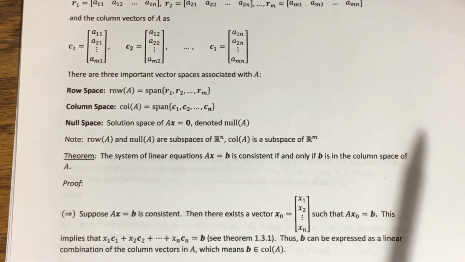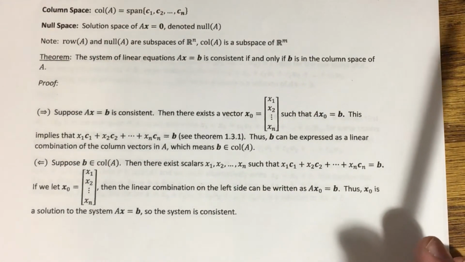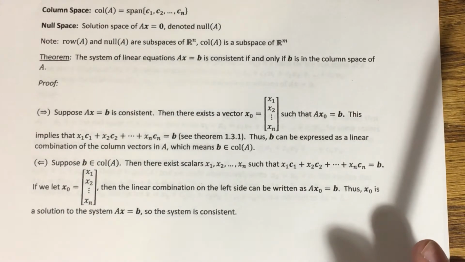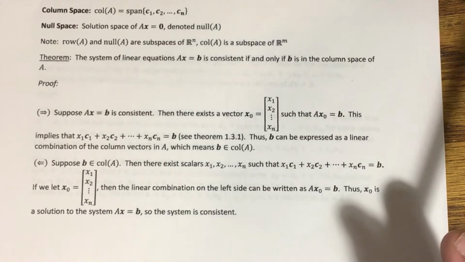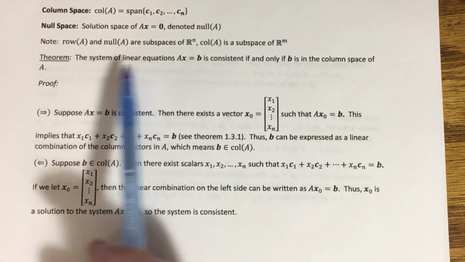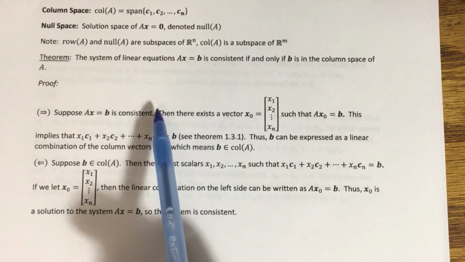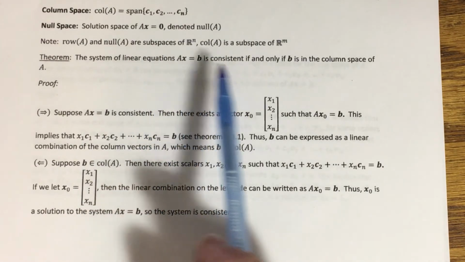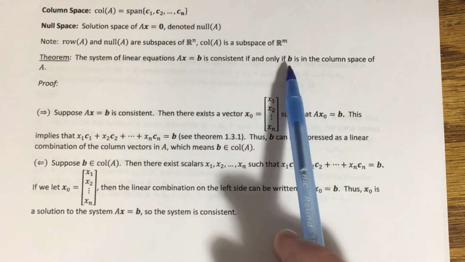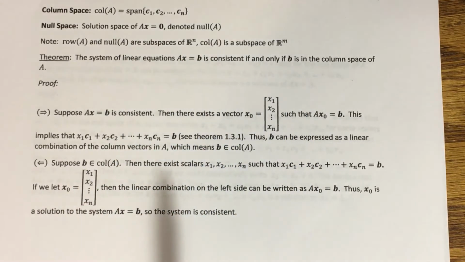Okay, so this section is going to be a lot of theorems relating these new vector spaces to each other in different ways, and also providing us with some insight into how they relate to solutions for linear systems. So the first theorem we're going to talk about: if you have a linear system AX equals B, not necessarily homogeneous, just any linear system, then this linear system is consistent if and only if B is in the column space of A.